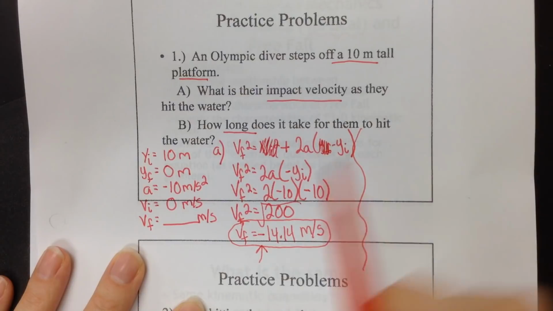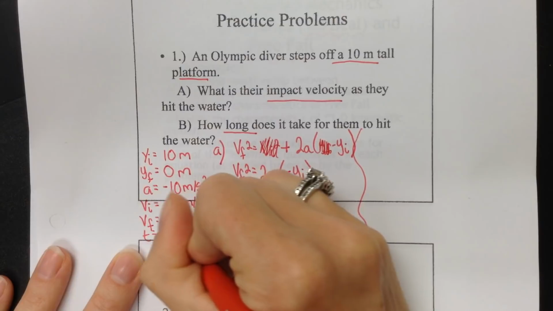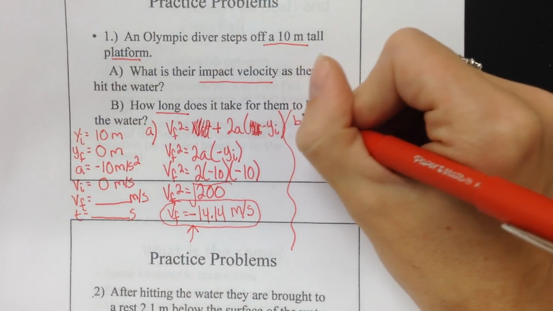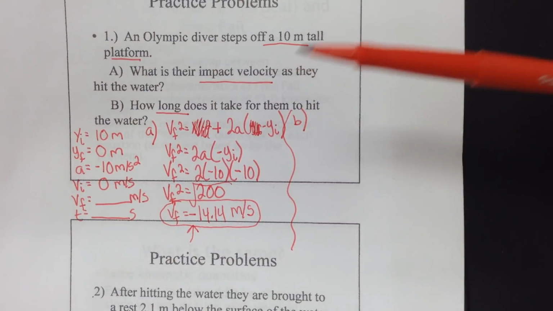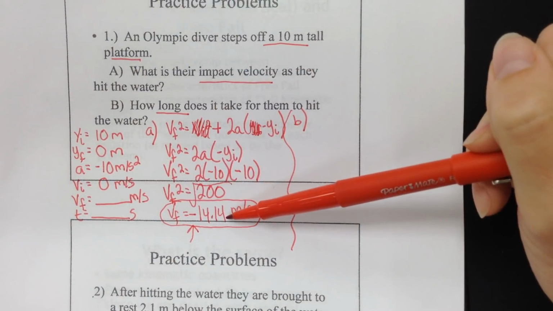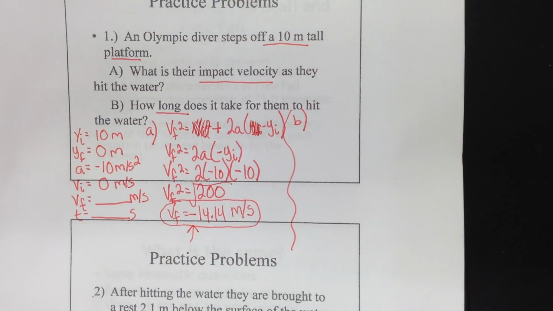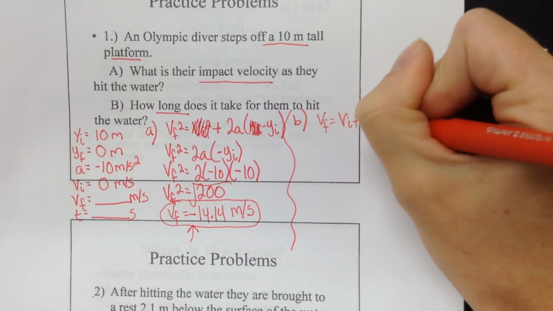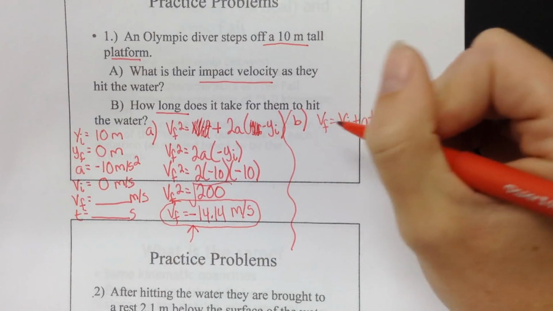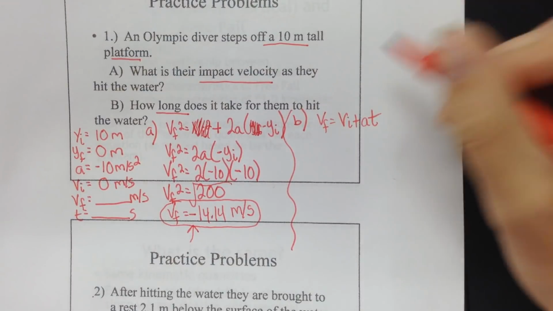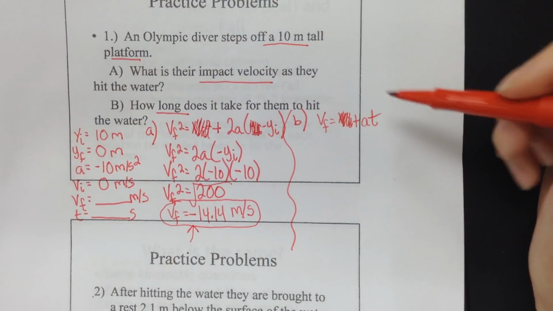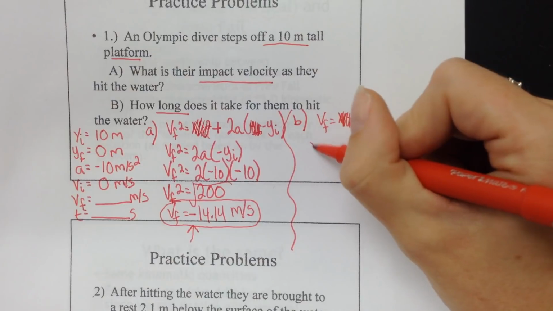And now if you look at part B, we want to know how long it takes the diver to hit the water. So we are actually solving for time. So in part B, we want time, and right away I see that I have a v of I. I now have a v of f. I have an a, so that fits my first equation perfectly. So v of f is equal to v of I plus a times t. And we're going to go ahead and solve for t. I can get rid of this v of I because it's still 0. So all I need to do to get t by itself is divide a over to the other side.